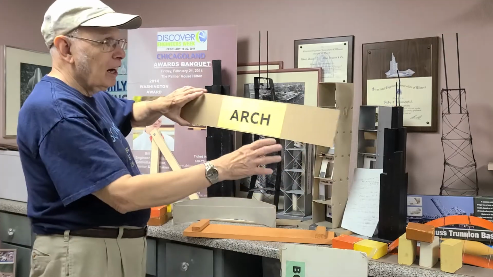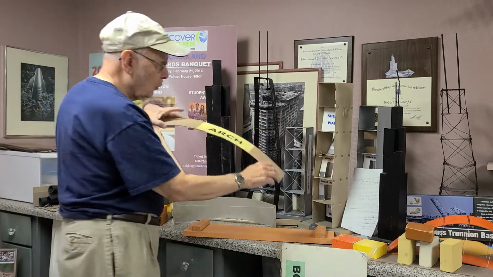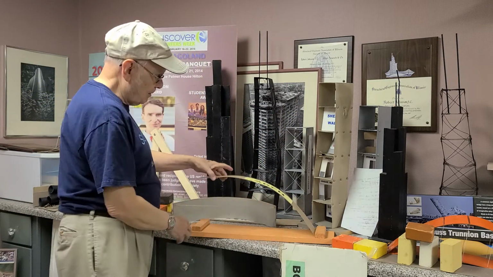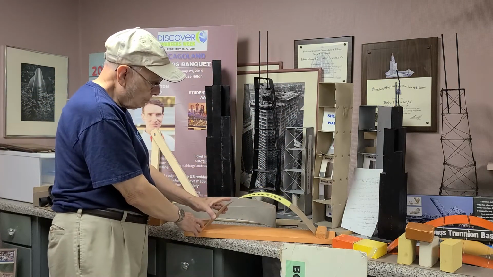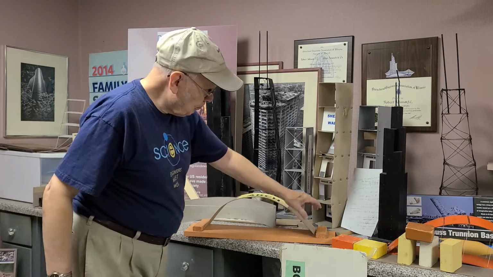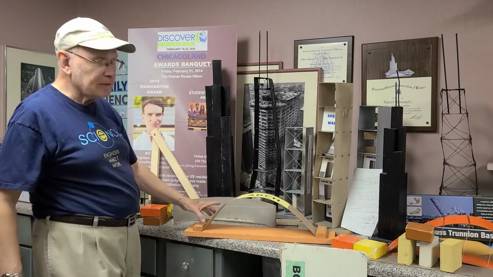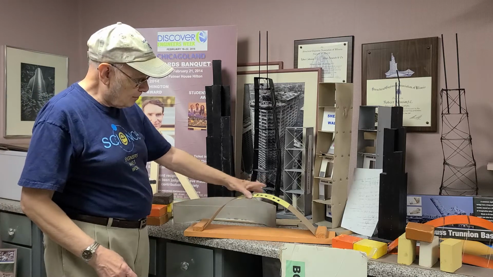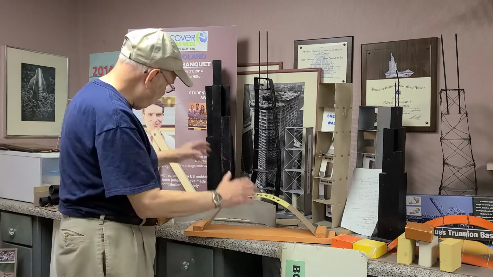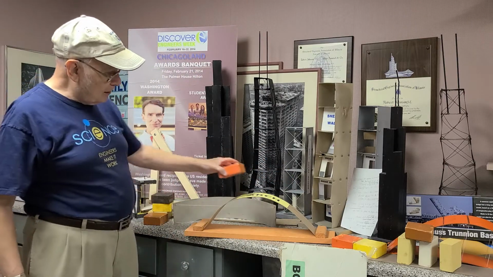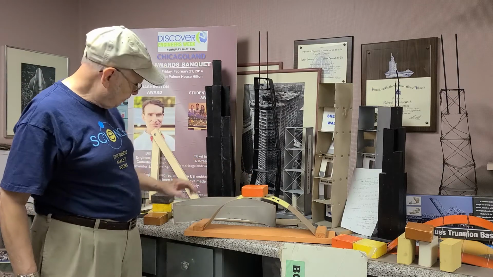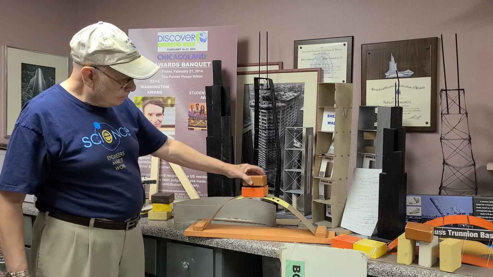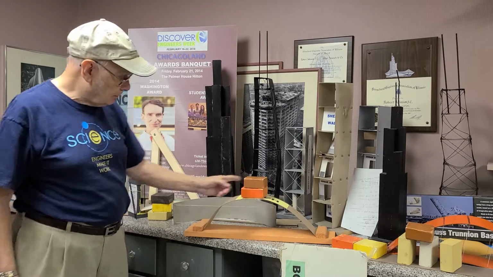Here we have an arch. I'm going to show it to you in terms of how it functions. The Romans built bricks along this section and then took this piece out and they built an arch. And you can see here with this arch, it stands up.